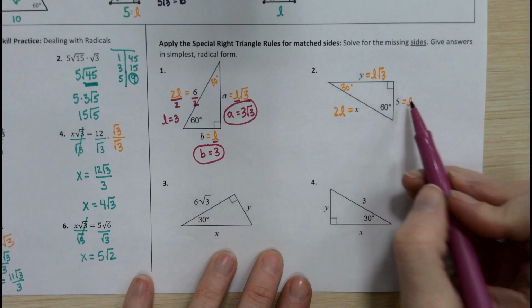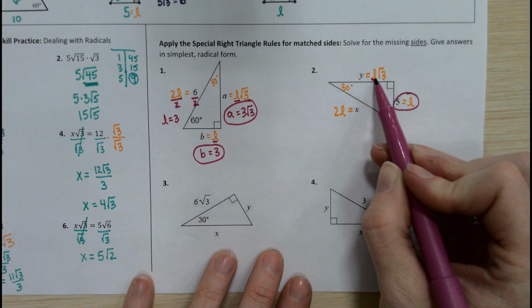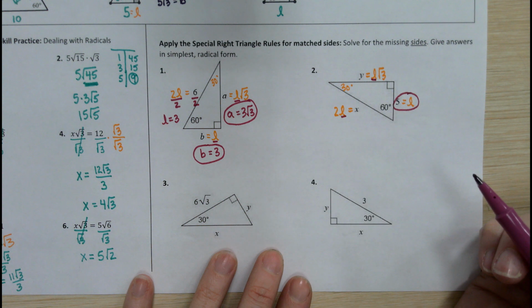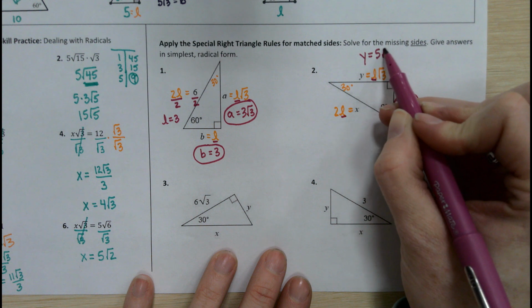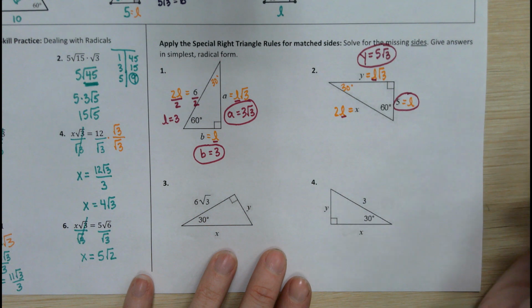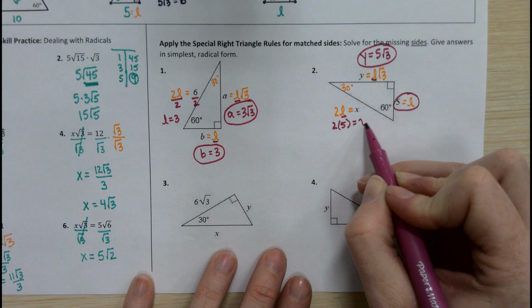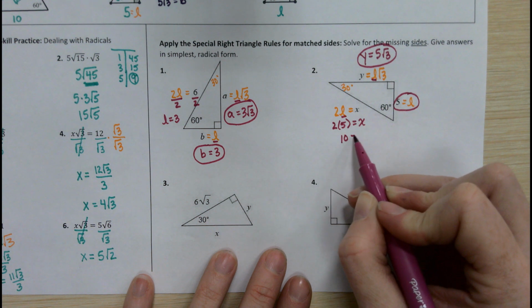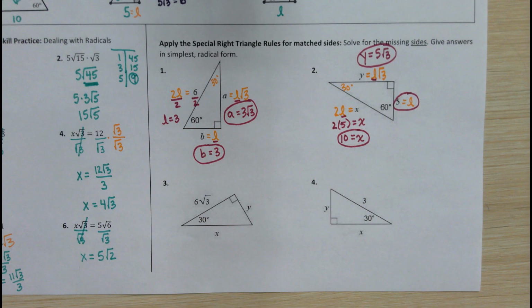This time, I know the L already, so that 5 is going to get plugged in everywhere we see an L. Up top, that means y is equal to 5 root 3. There's no extra simplifying possible for that. Down here, that means 2 times 5 equals x. We definitely can simplify that, and the official answer for x will be 10.